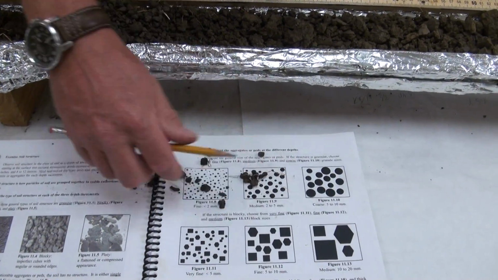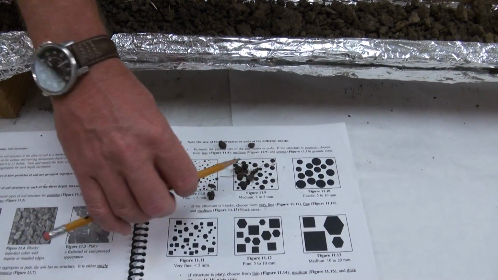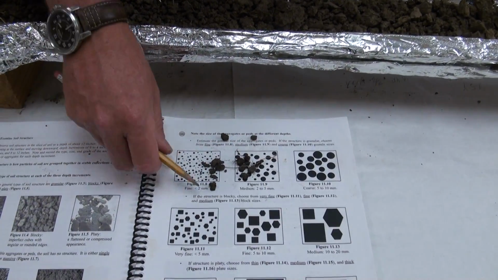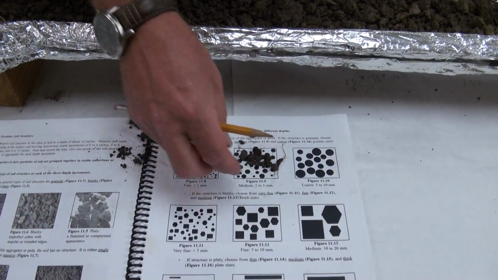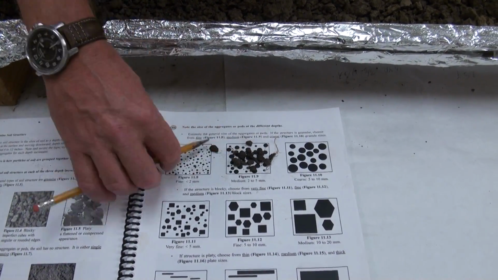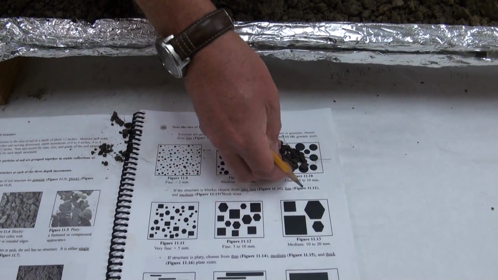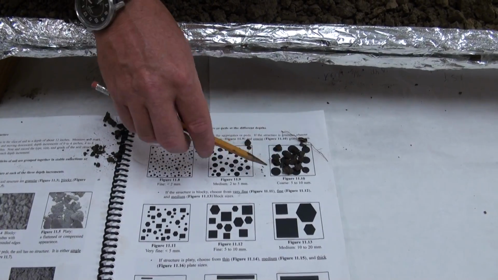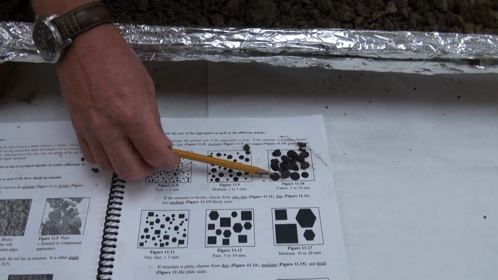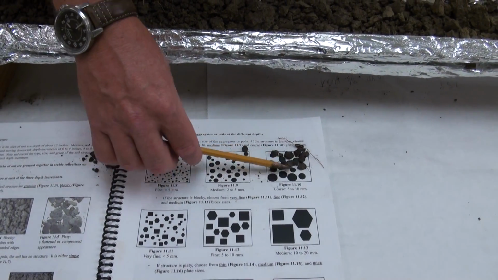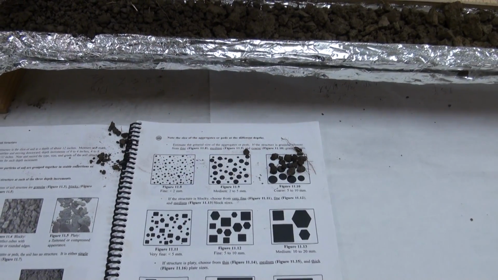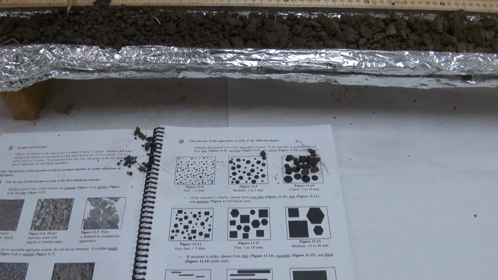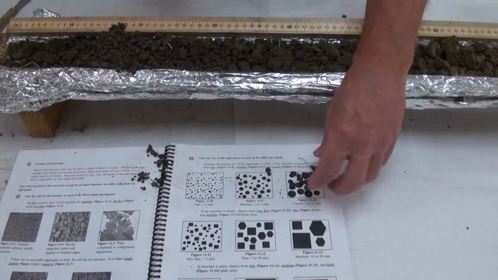So for granular up top, they're bigger than the fine, and this is the medium. They'd be on the high range of medium. How about coarse? They fit there. So we're going to say medium to coarse granular structure for the topsoil, and that was at a depth of 15 centimeters.